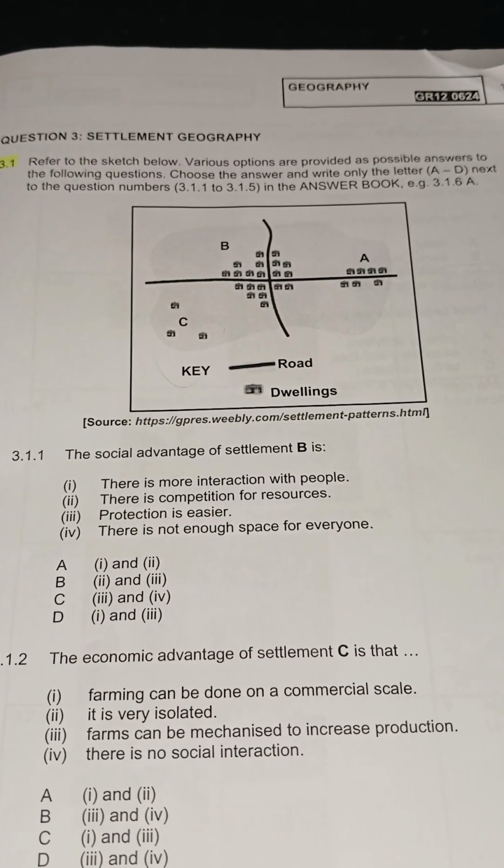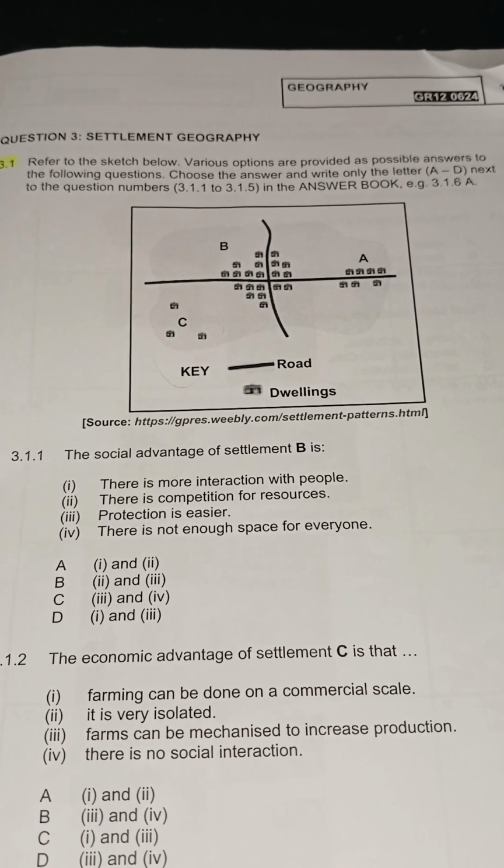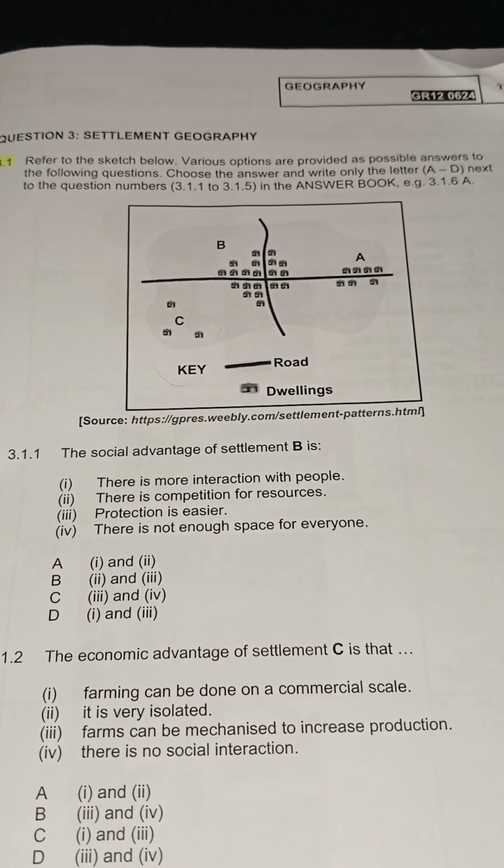Obviously, when you're looking at a diagram, you should try to synthesize all the concepts, bring them into action, and apply them before you even attempt to answer the question.